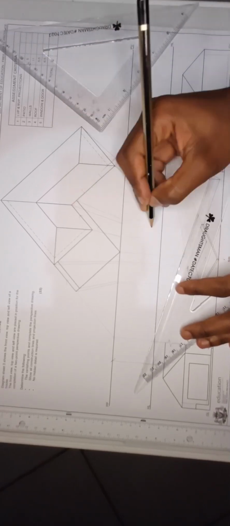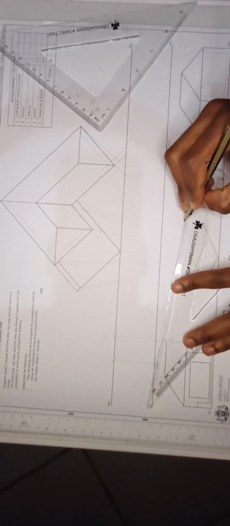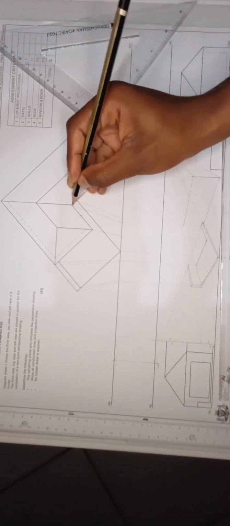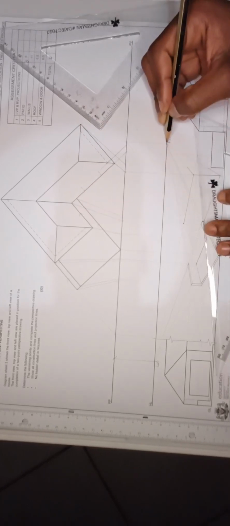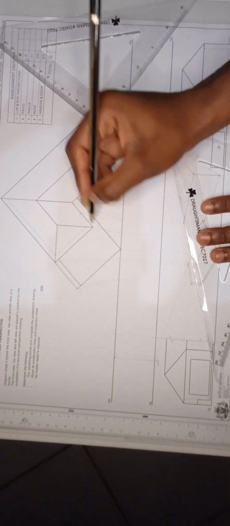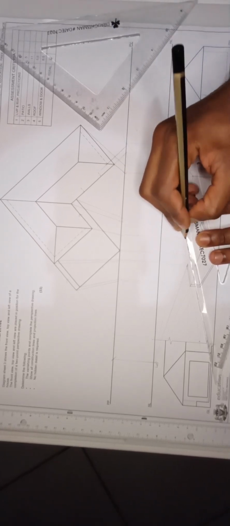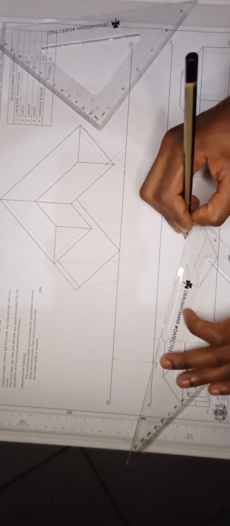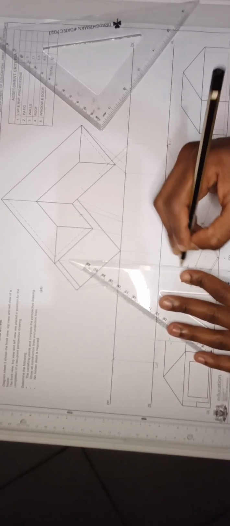Then from here I'm ending on this line here, which is this one here. Then from here I'm pointing my set square to my right vanishing point and then coming on this line. Then I now close my house like this.